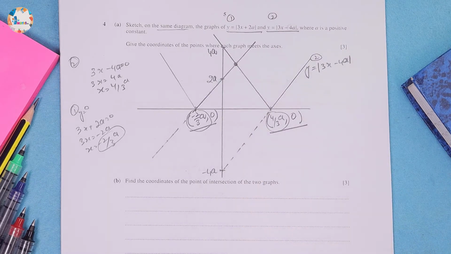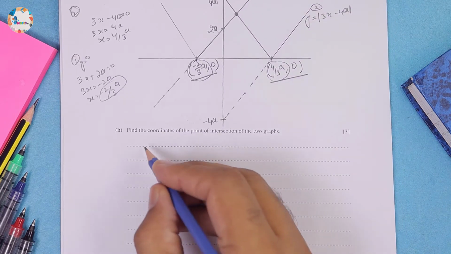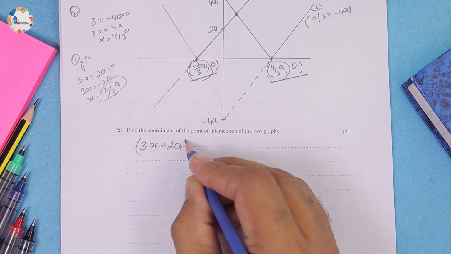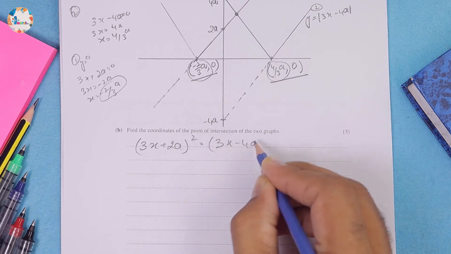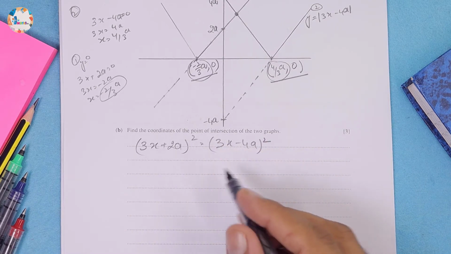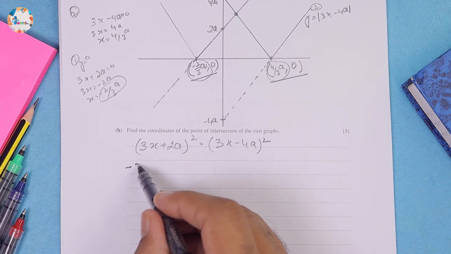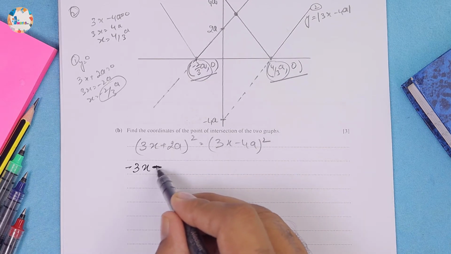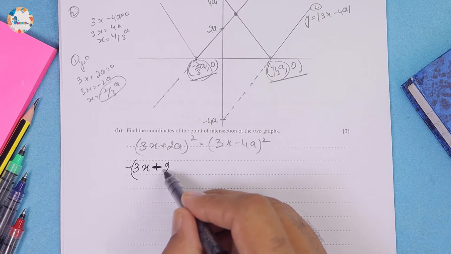We can solve and check. So we can take the squares: 3x plus 2a squared is equal to 3x minus 4a squared, and this equation we will solve, and we can take the negative. So minus 3x plus, or we can take plus and put a bracket around 2a.